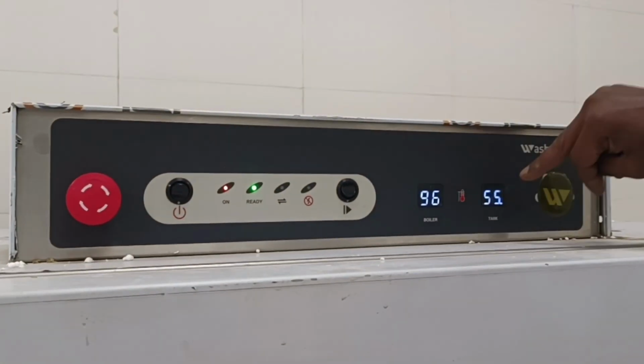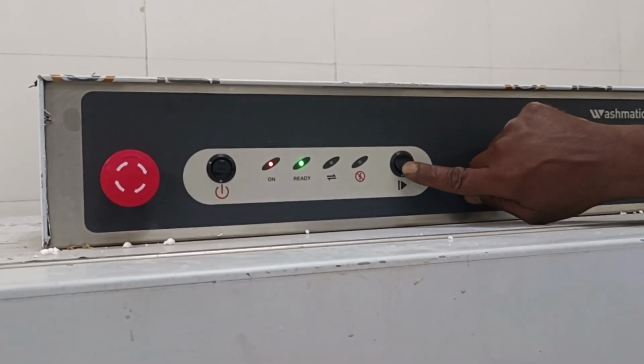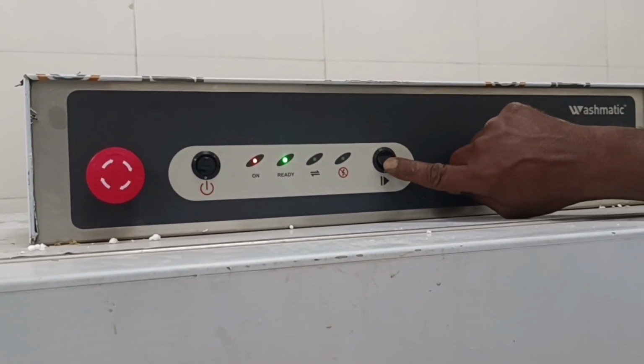See, this one is boiler. Okay, this is boiler. And the tank is there. 3 tanks are there. Yeah, at 65 ready indication comes. Next, only this button, the play button. One time start is enough.